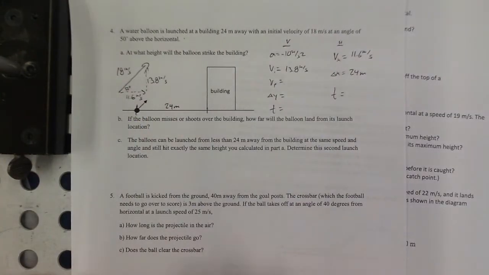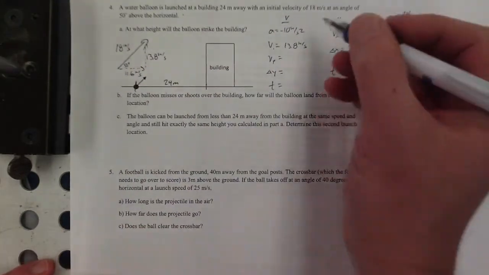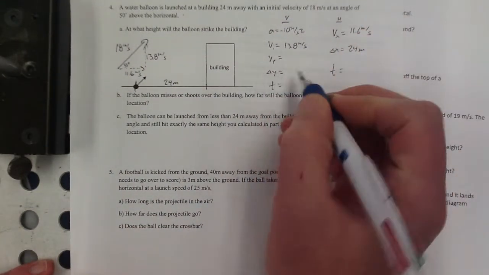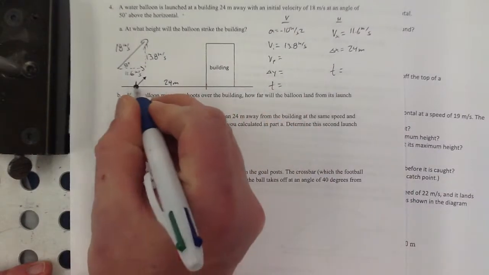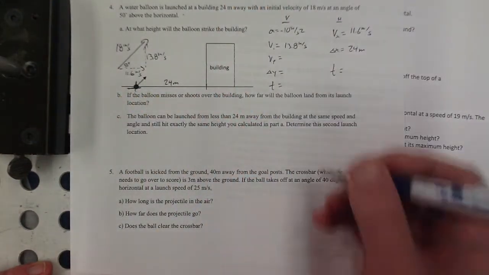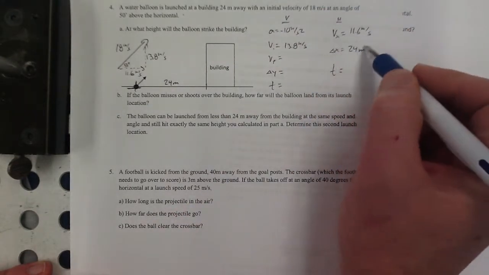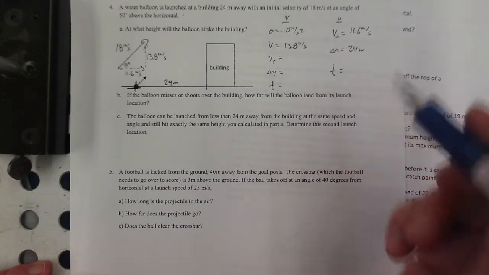All right. At what height will the balloon strike the building? That's the delta y, right? And now this, unlike the last problem, this one's just starting from the ground. So delta y, that really is just the height there. Okay, so I need to find, this one's a little different. I have two things over here, and I'm going to find the time on this side.